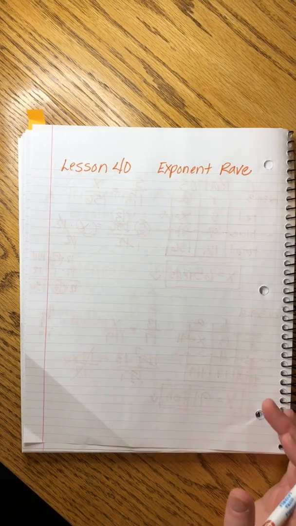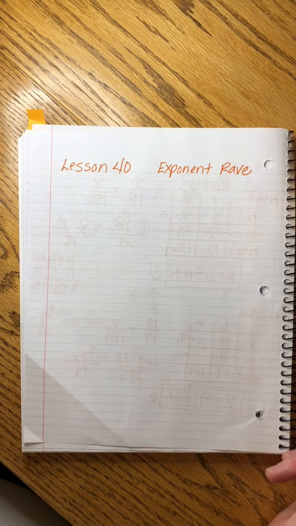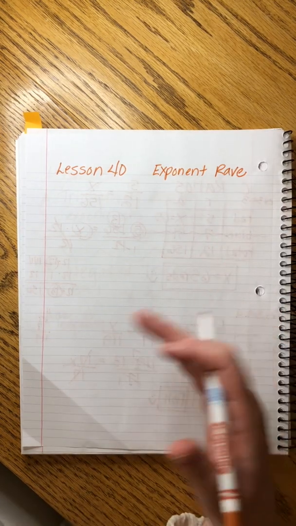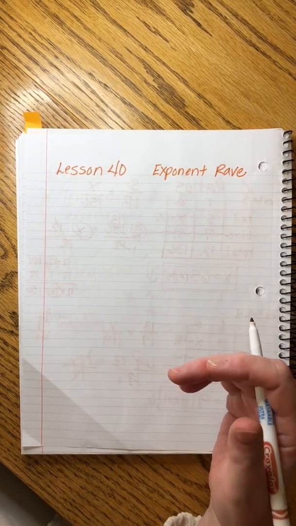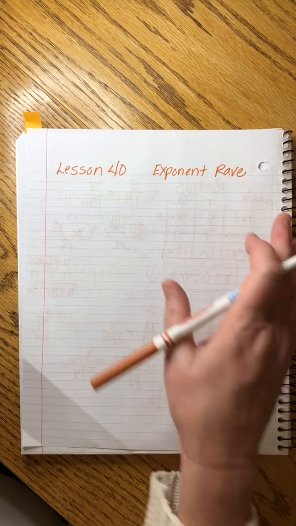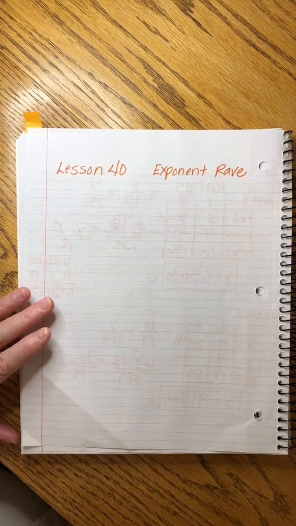Saxon Algebra 1, Lesson 40. You guys, we're just going to go crazy with exponents in this lesson. I'm going to start by summarizing everything that we know, and then we're going to dive into 8 problems that are just going to put us through our paces and help us practice everything that we know.